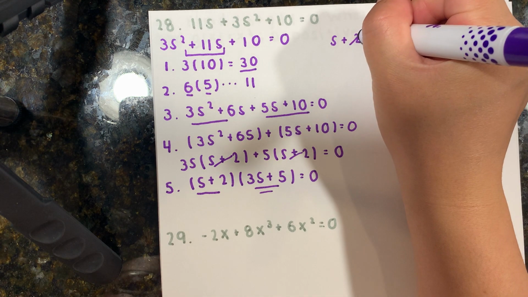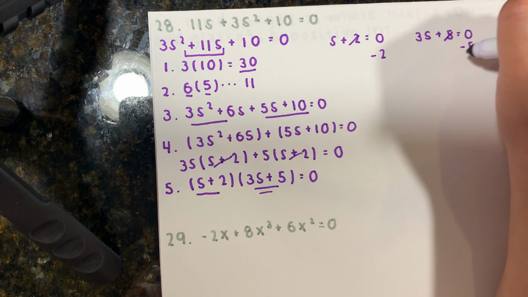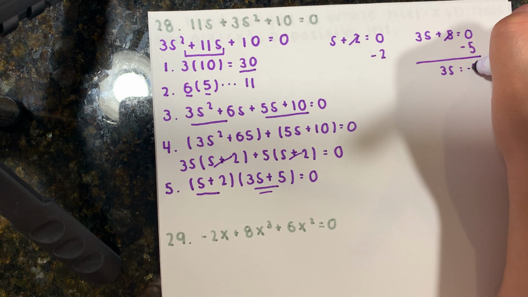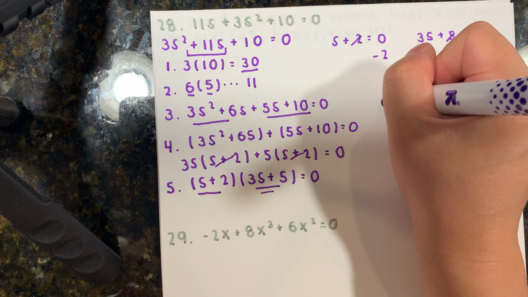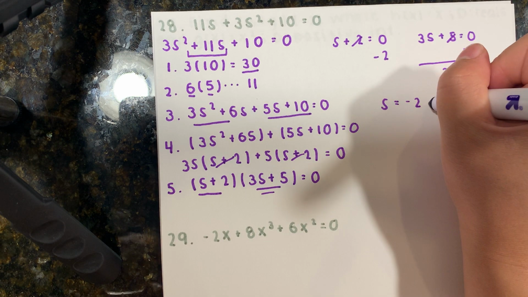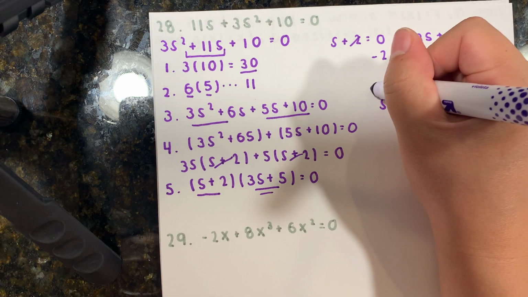I'm going to move the 2 to the other side, move the 5 to the other side. So my first answer is s is equal to -2, and my second answer is -5/3.